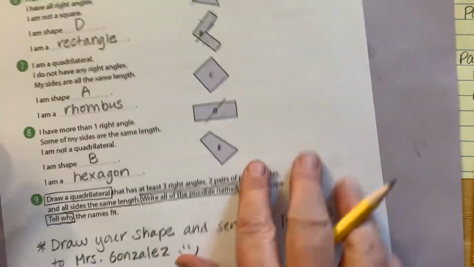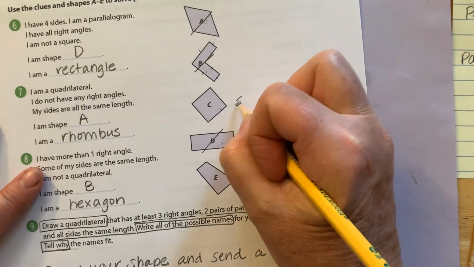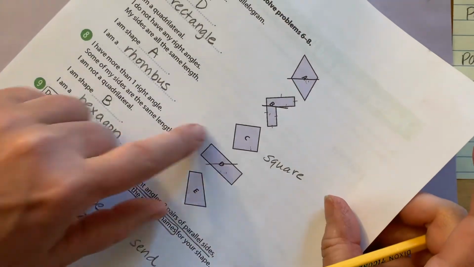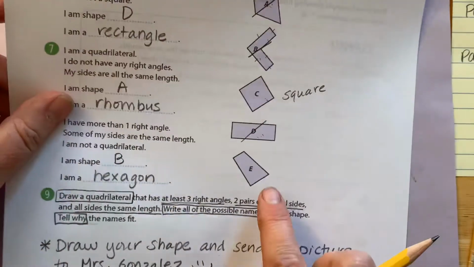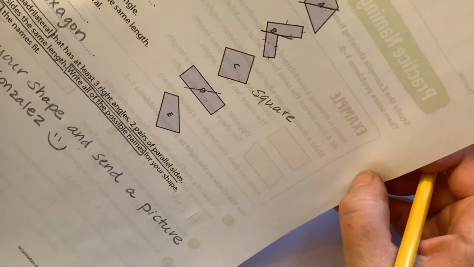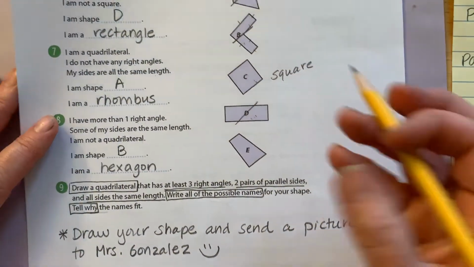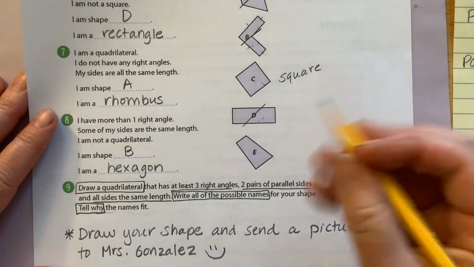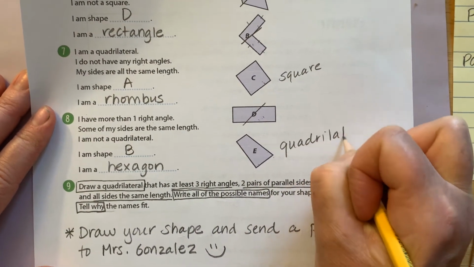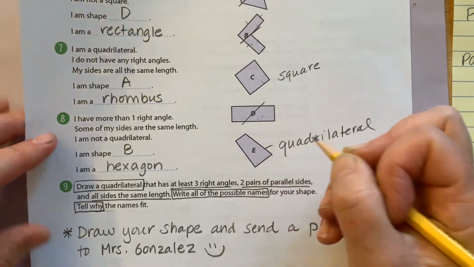C, if we turn it on its side, it is a square, right? It looks funny because it's tilted, but it is a square. So if you turn it, notice that it does have 4 right angles. How about E? E looks like it might just be a quadrilateral. I thought it might be a trapezoid, but I think it's just a quadrilateral. Okay, now that we've named them all.